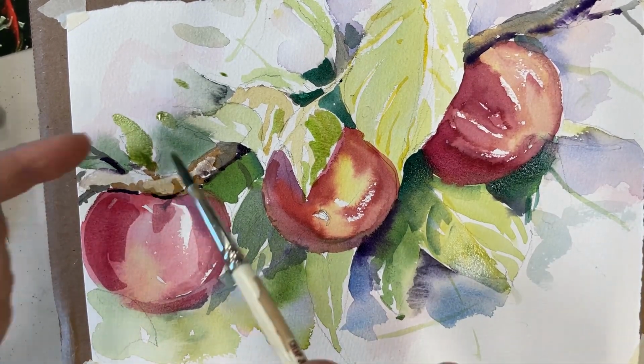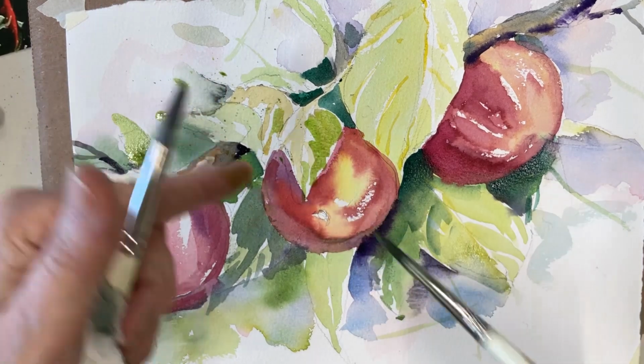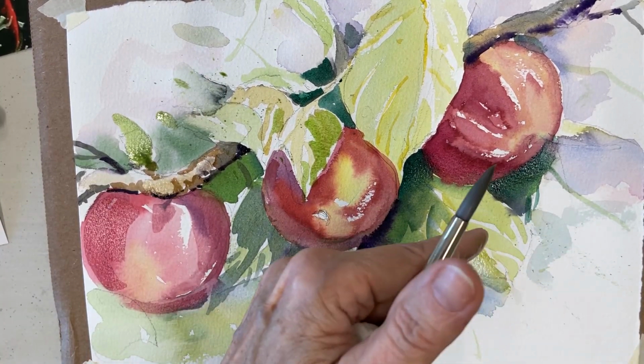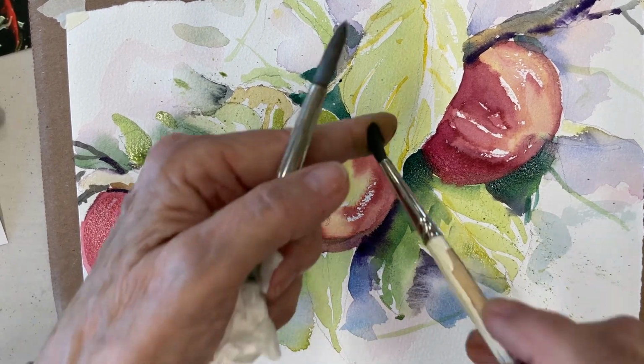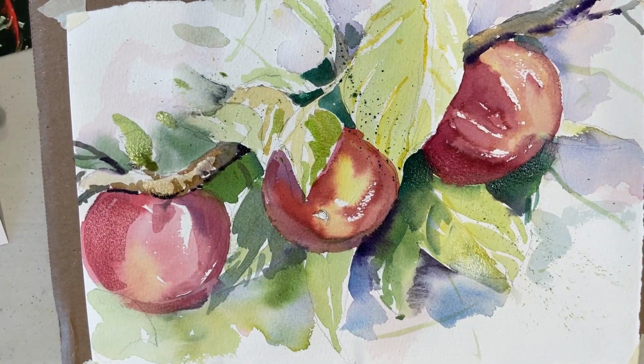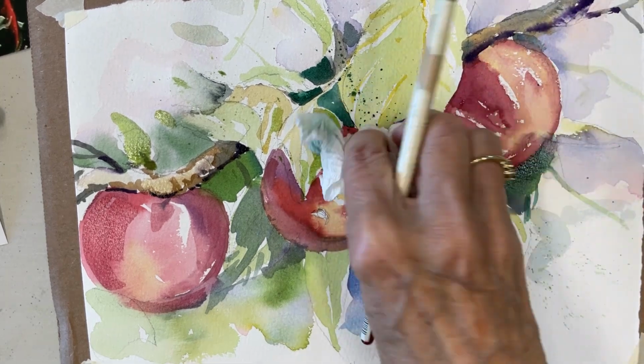I feel like doing a few little splatters here. How about that? Okay. Now that was fun. That was absolutely fun. Put some dark up here. Oh, yep, that's okay. I'll take it off the apple though.